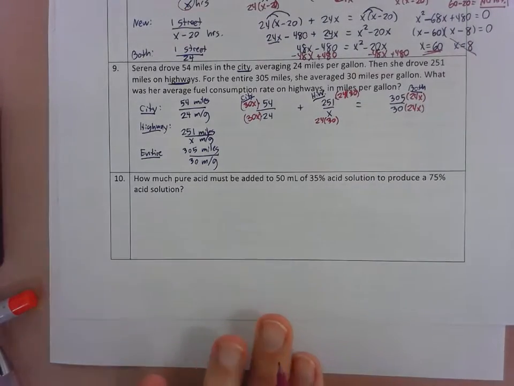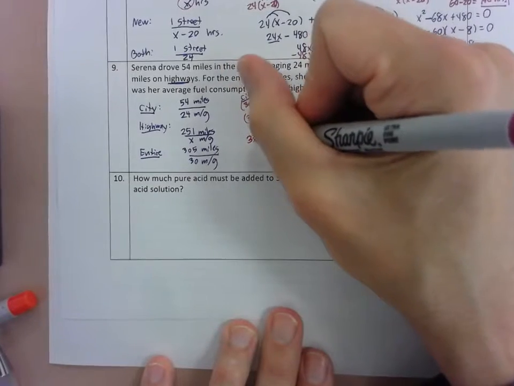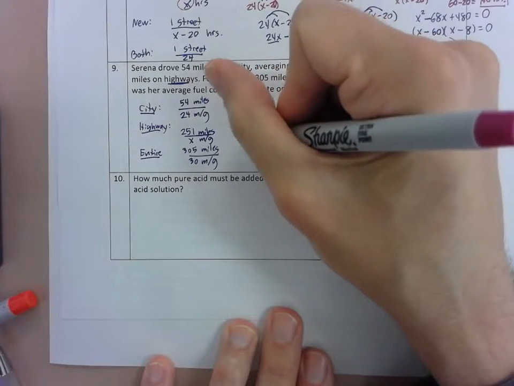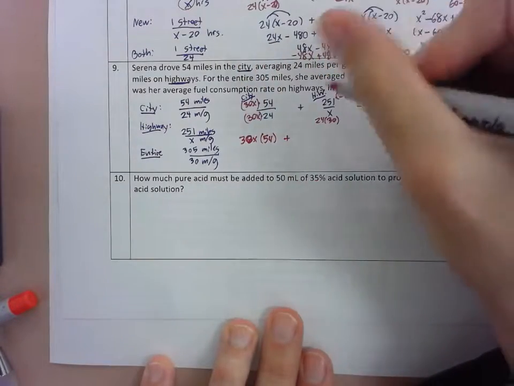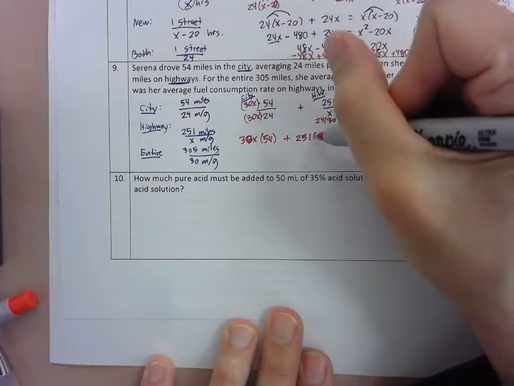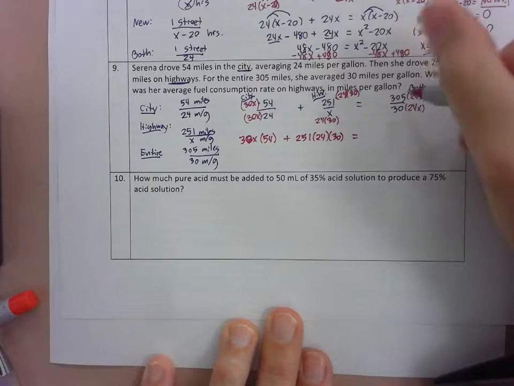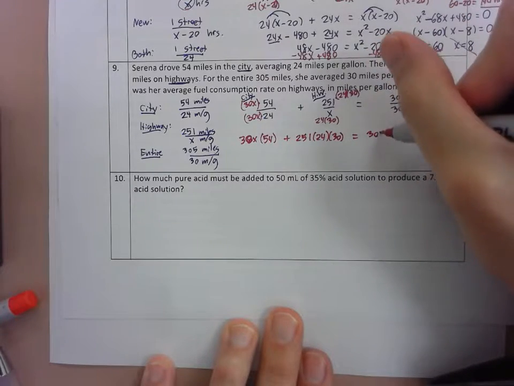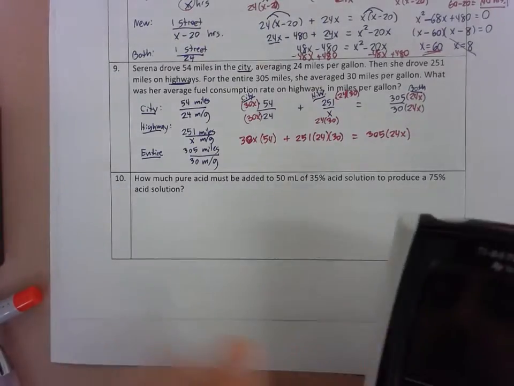So let's write our equation. We have 30x times 54, plus, the three numbers multiply together, 251 times 24 times 30, equals 305 times 24x. So let's use our calculator and figure out these numbers.